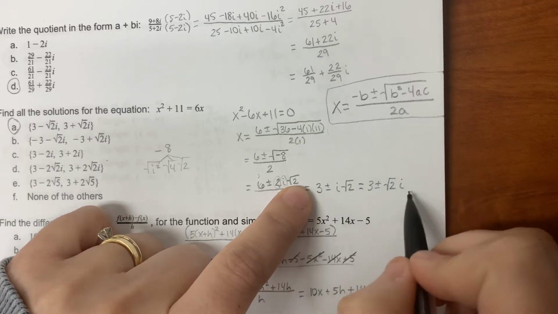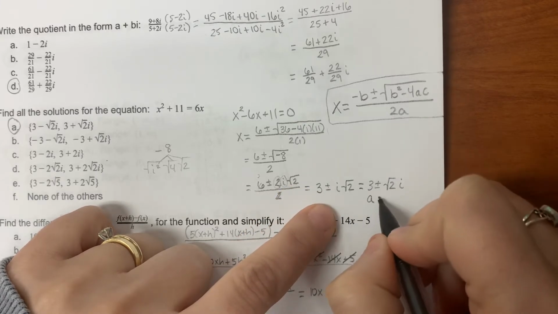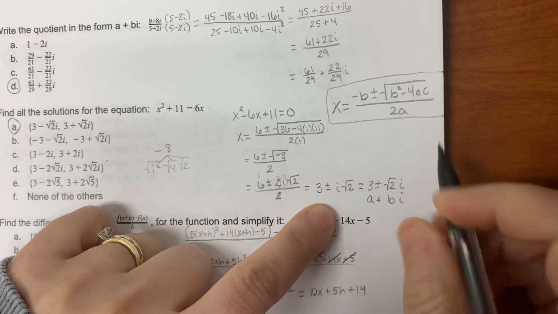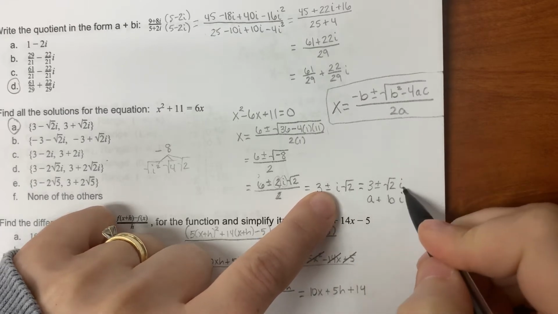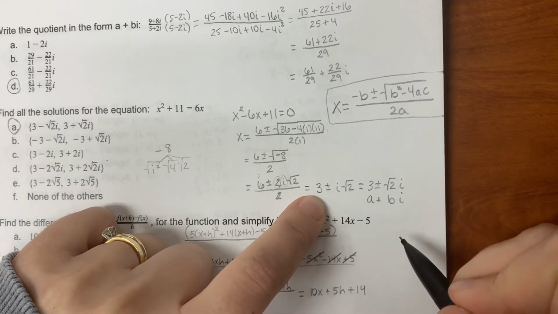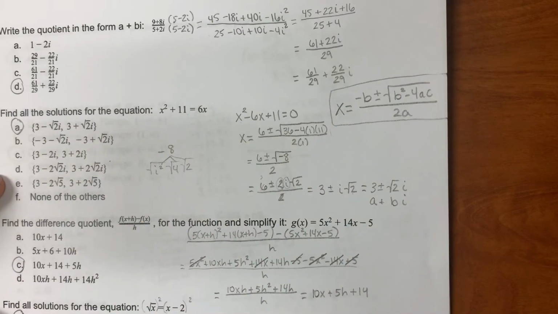Now, the way that they write it, remember it's supposed to be a plus bi. So I put the i on the end from here. That's the only thing I changed, just so that it was in that form.